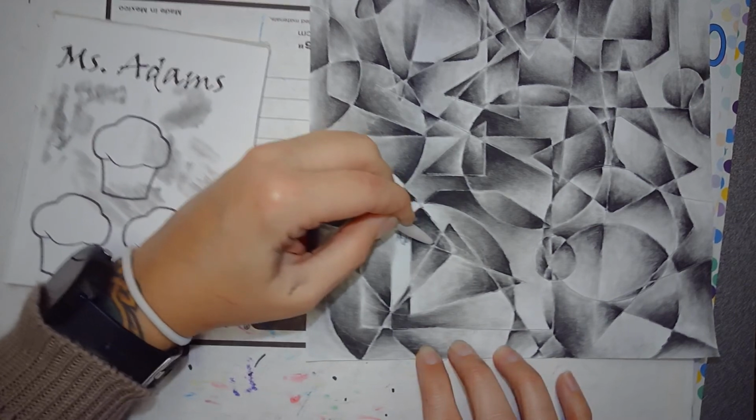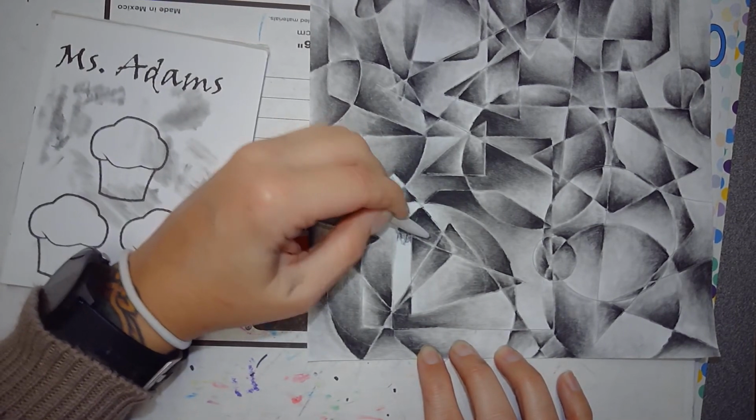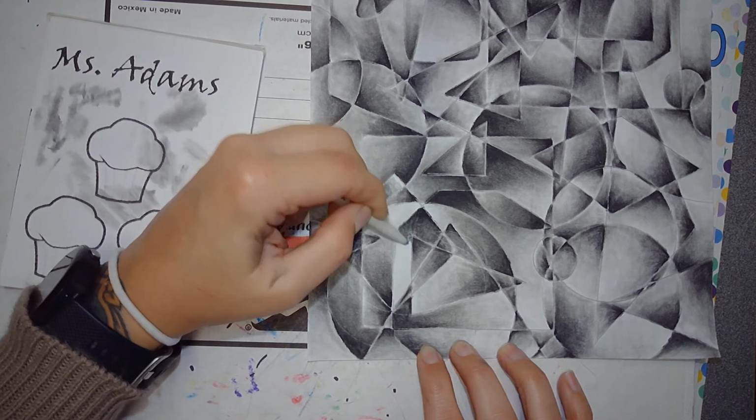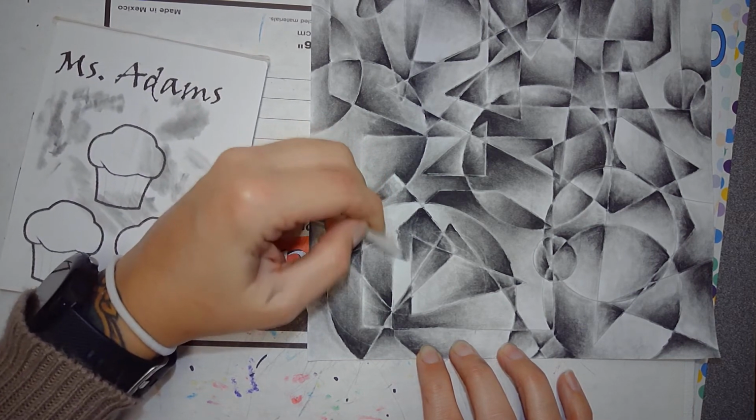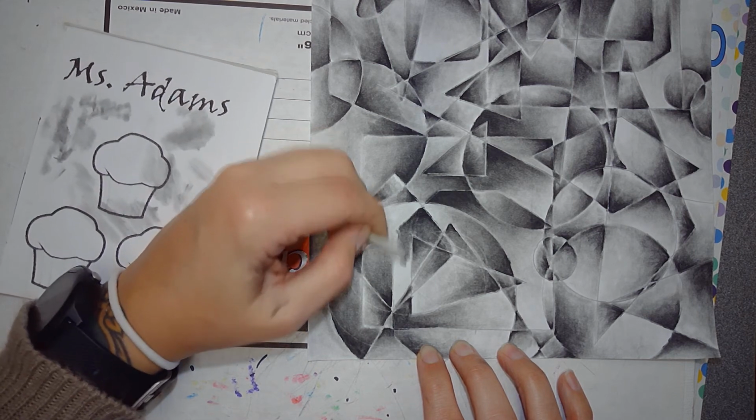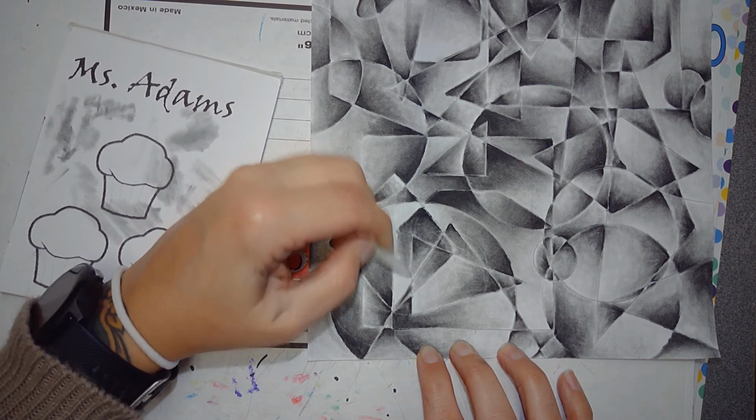As I get close to the edge, I'm going to try to keep it precise and within the shape. So I want to slow down around my edges, especially. And then on the interior, I want to use that oval motion. I want to make those little grains of rice when I go to blend them in.